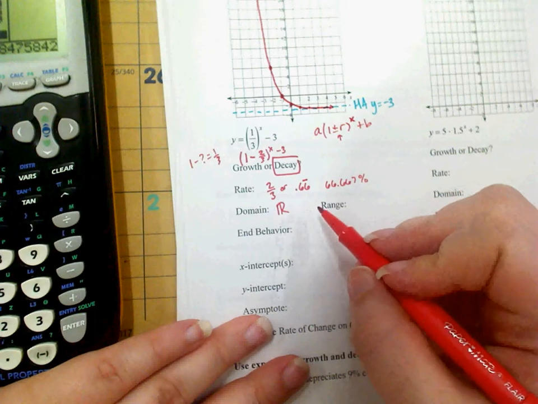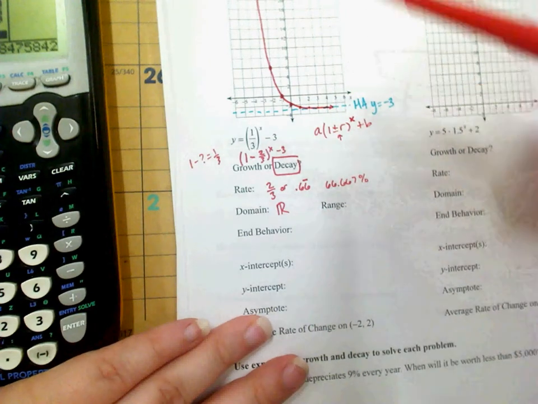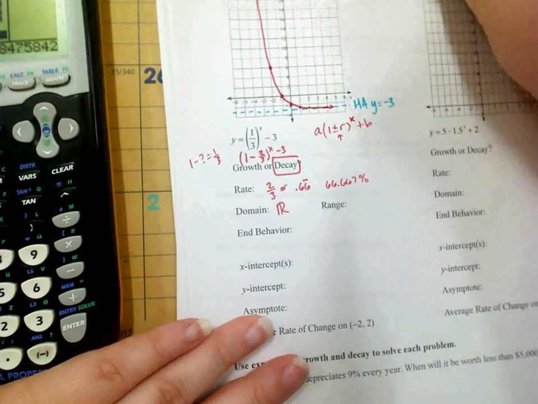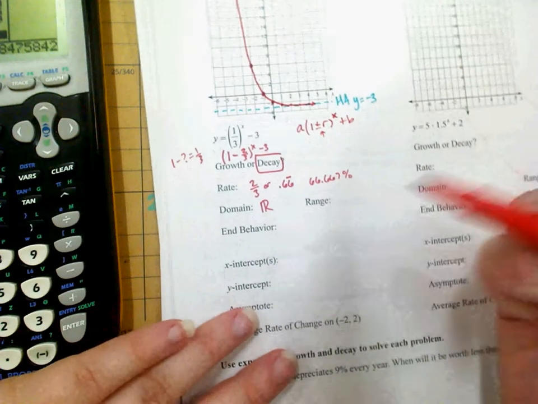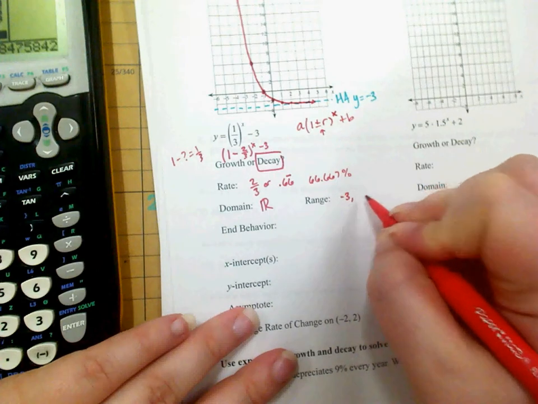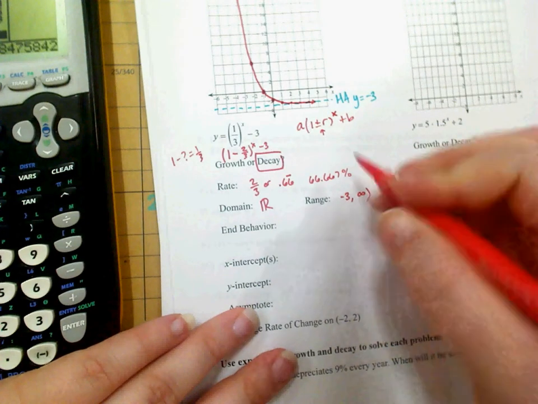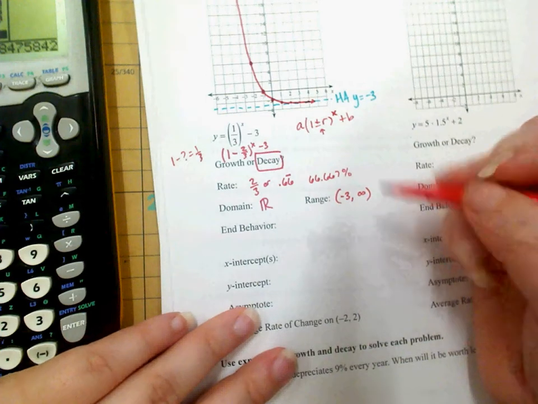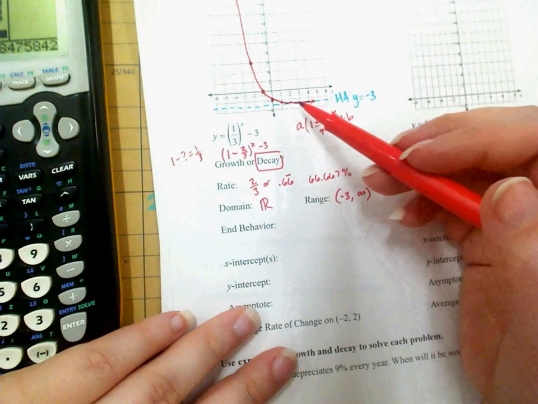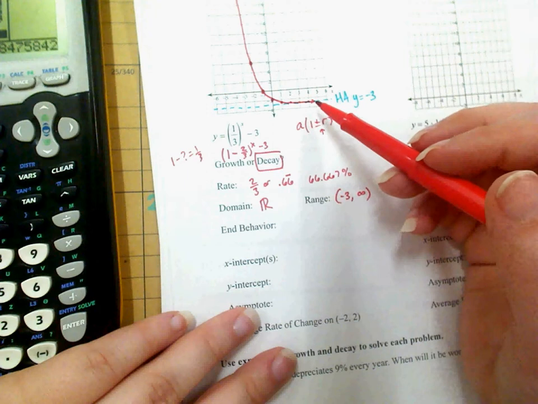But range is low to high. So even though it starts up here on the left at positive infinity, the point is it's low to high. So the lowest you go is negative 3, and the highest you go is infinity. You can't reach infinity, and in fact, we don't reach negative 3. Even though the table says we do, we don't, okay? You can get closer and closer and closer to it, but you never actually reach it.